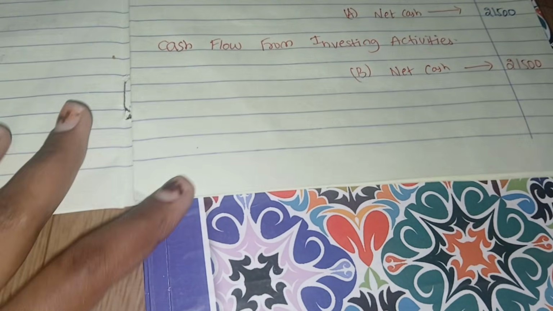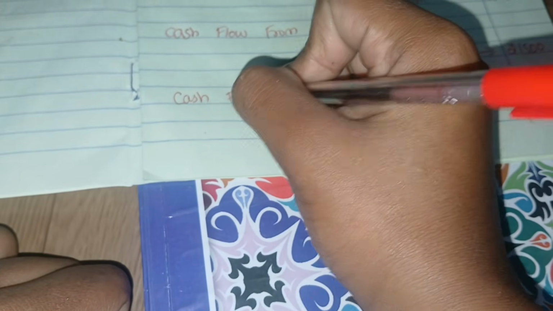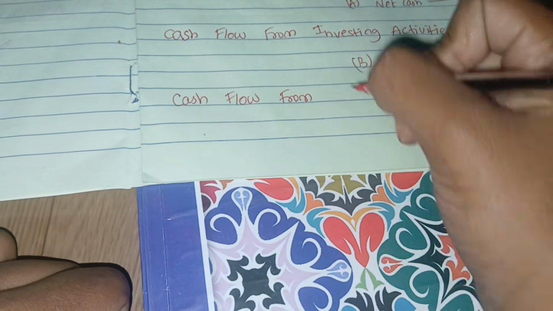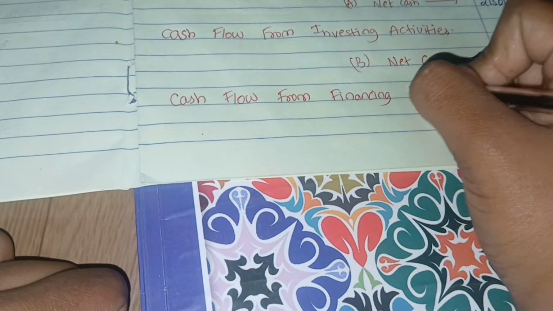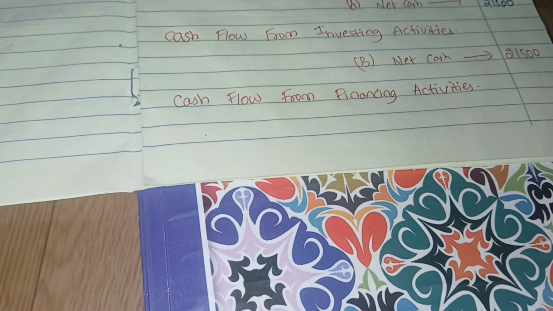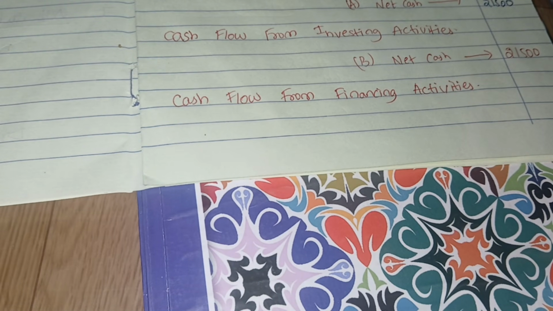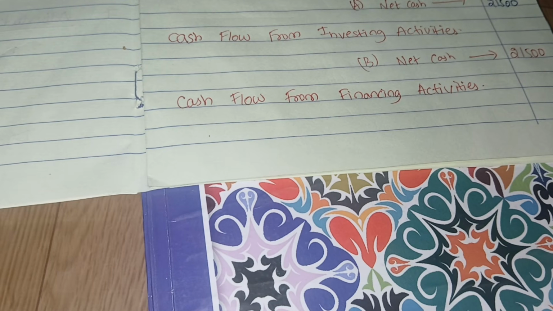After investing activities, what you will have? Cash flow from financing activities. In this, the remaining things whatever you are having, we need to consider here.